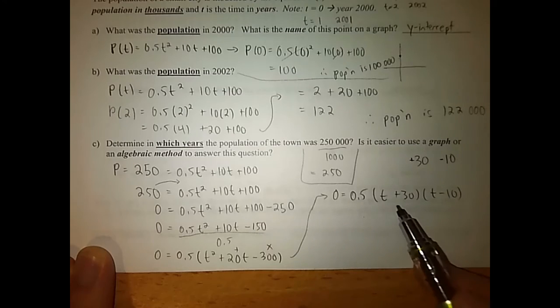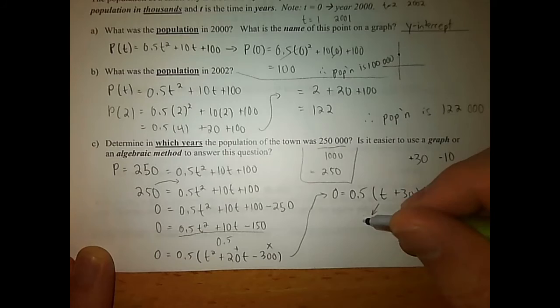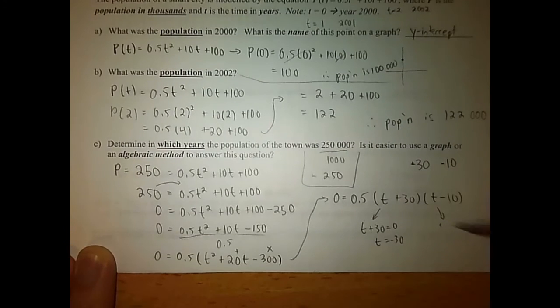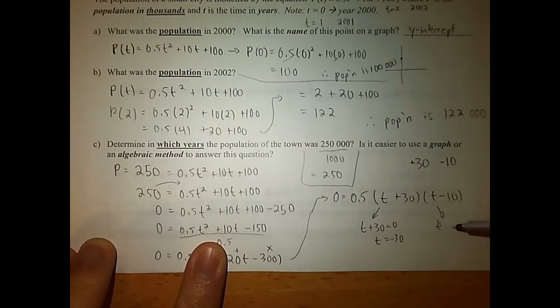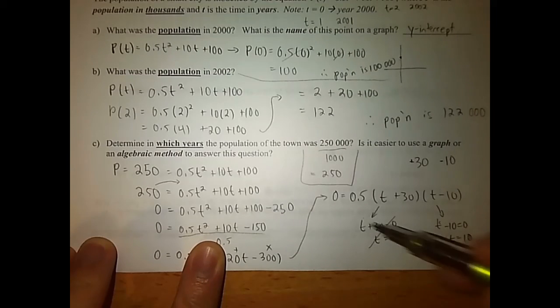Now, if I set these factors equal to 0, I get t is equal to negative 30. And for this one, t is equal to 10. So when did the population reach 250,000? Well, I can't have a negative time, so we're not going to include that one.